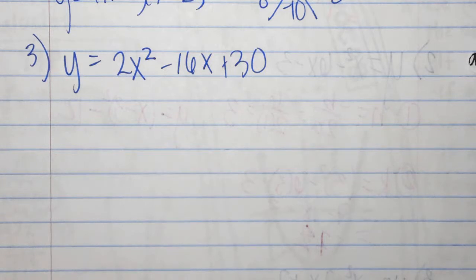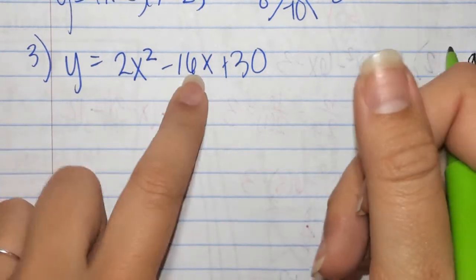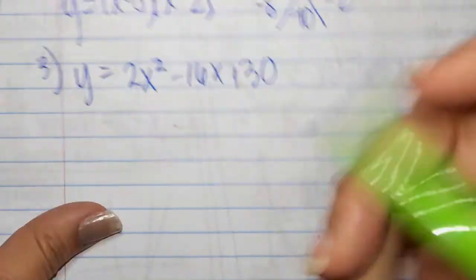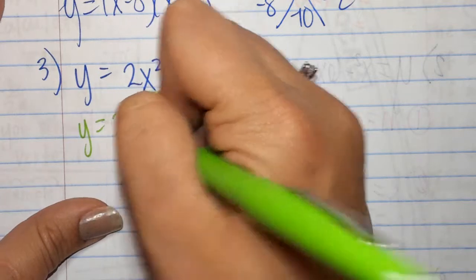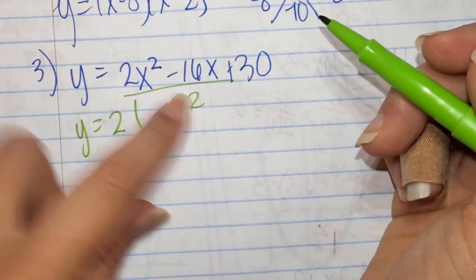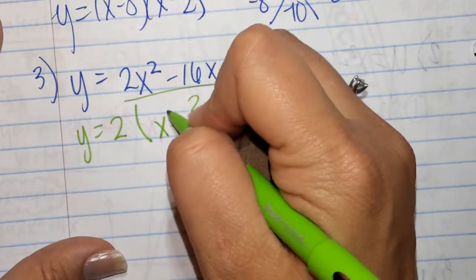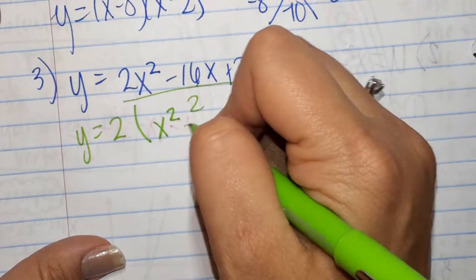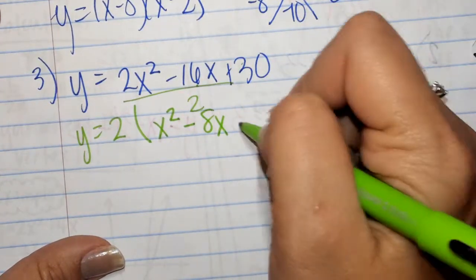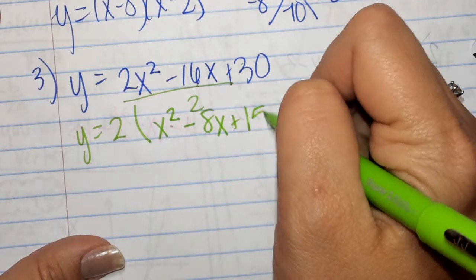And what's my greatest common factor, guys? 2. 2 is the biggest number that goes into all three terms. So divide everything by 2. So you would have y equals 2, parentheses. Alright, what's 2x squared divided by 2? x squared. What's negative 16x divided by 2? Negative 8x. 30 divided by 2. 15.